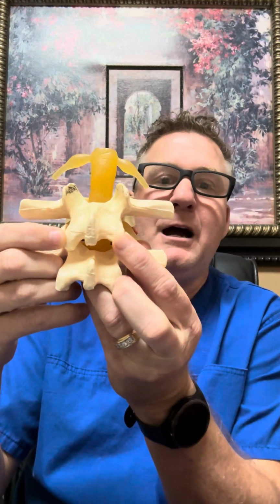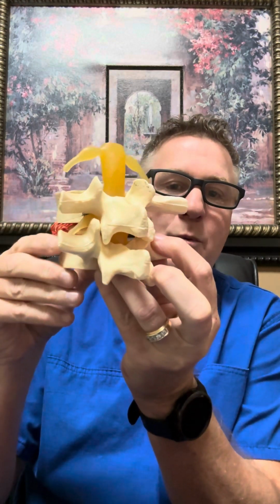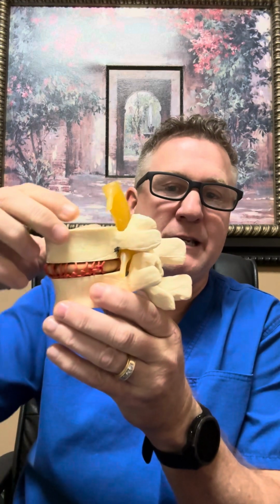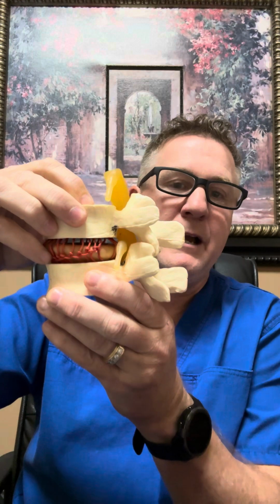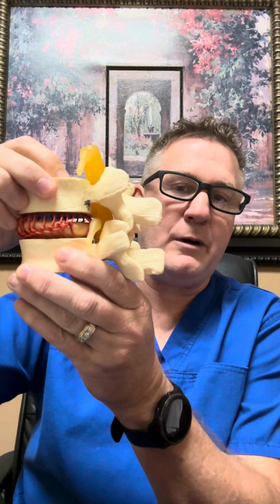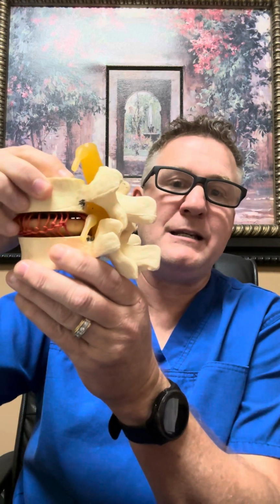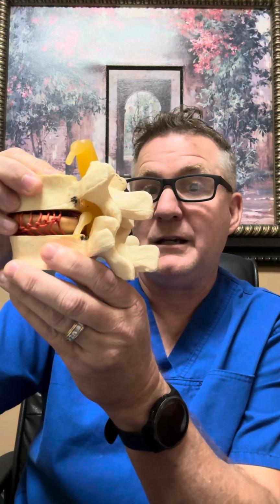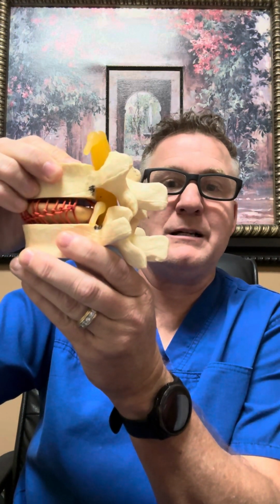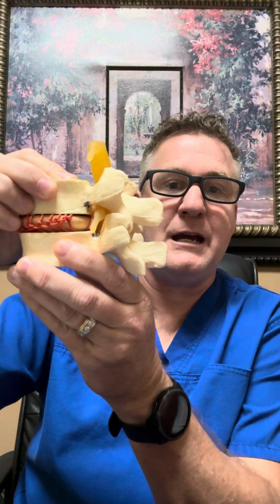Okay, now what happens is when someone develops degenerative disc disease, then that disc, instead of being nice and full of fluid, can start to compress over time and degenerate and become diseased. And when that disc becomes diseased, instead of a healthy disc holding those facet joints open, everything compresses together.